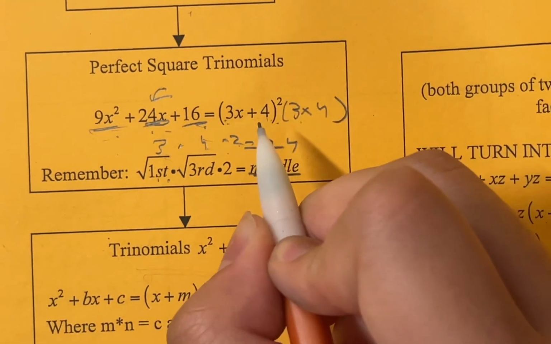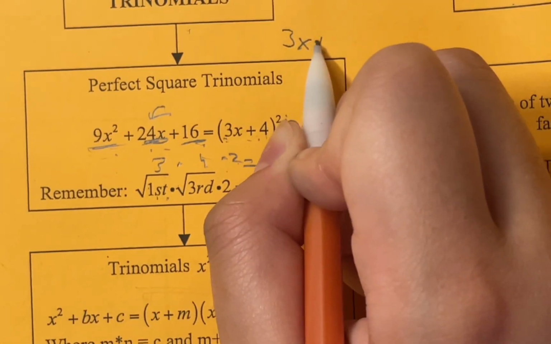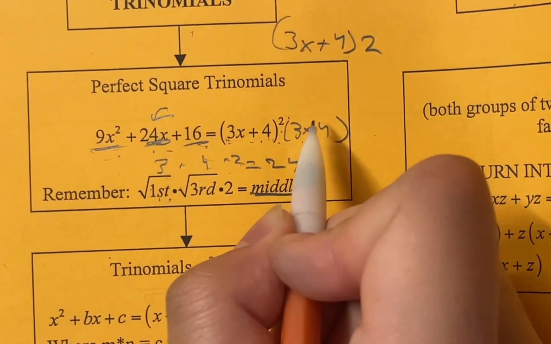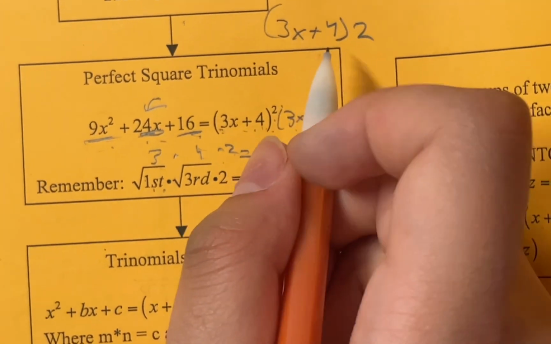Now, don't make the mistake of, when you see (3x plus 4) squared, writing 3x plus 4 times 2. That is not the same thing, and you're going to get the wrong answer. Squaring is not the same thing as multiplying by 2.